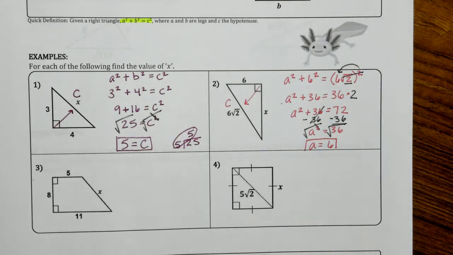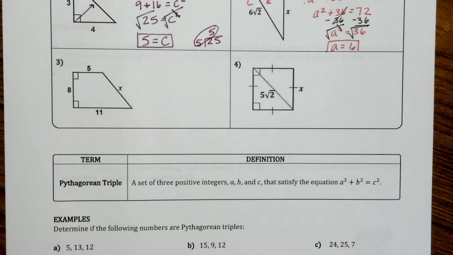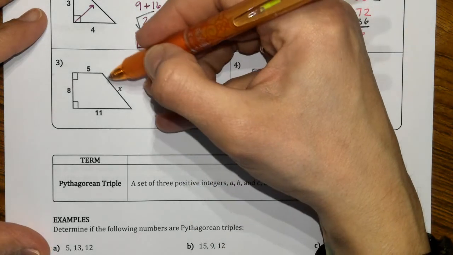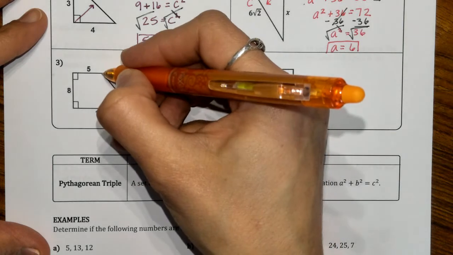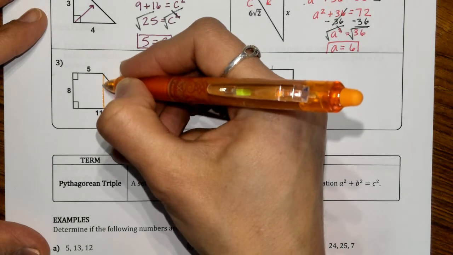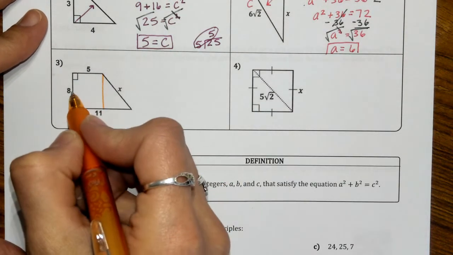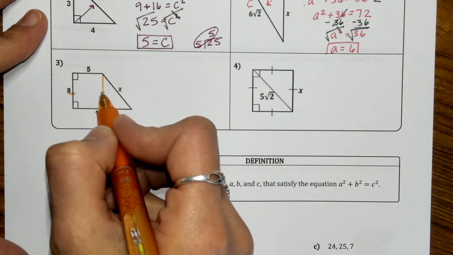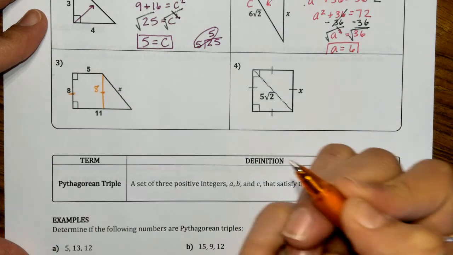All right, take a look at the next problem. We have here a trapezoid. Okay, remember from our unit with our quadrilaterals. But we're looking for the slant on the trapezoid. So let's make this a triangle. Okay? Here, we can tell this would be a rectangle over here. So these two sides are the same. So here we have 8.